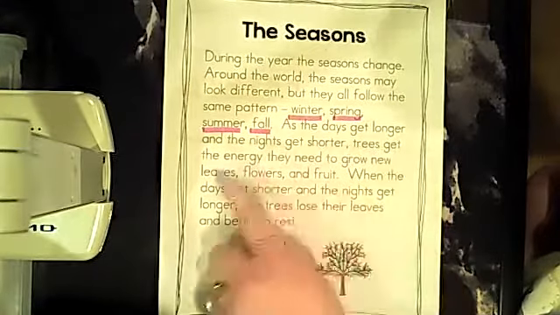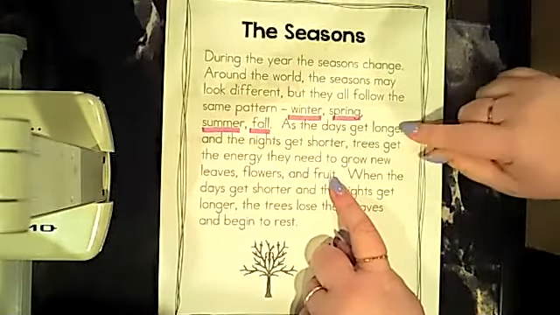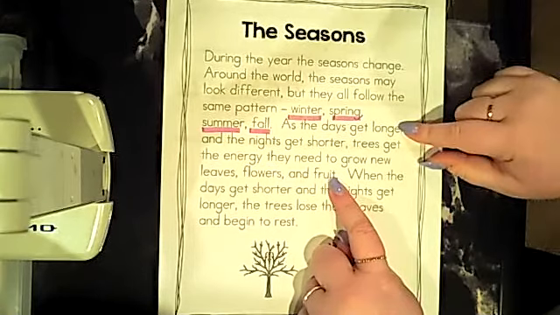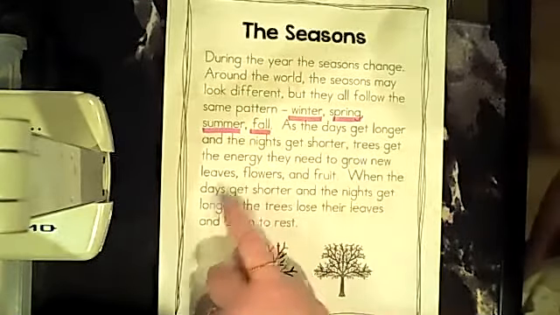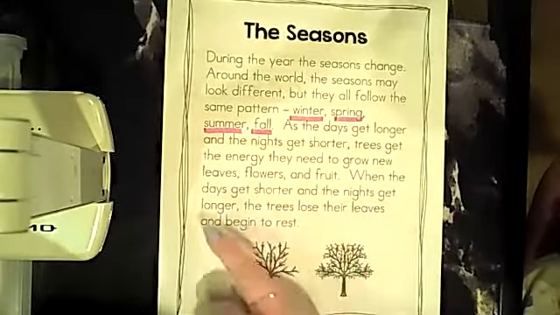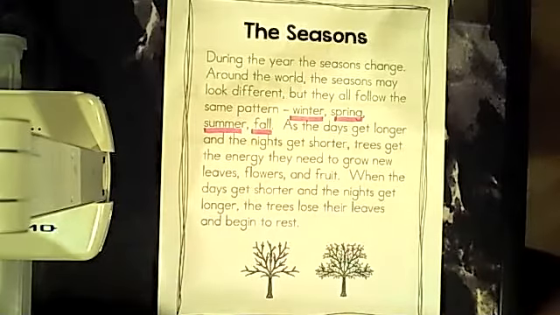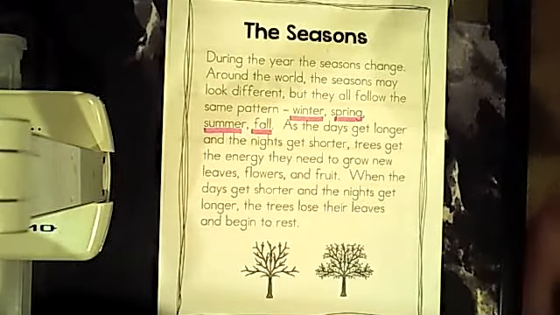As the days get longer and the nights get shorter, trees get the energy they need to grow new leaves, flowers, and fruit. So we have longer days and shorter nights as springtime rolls around. And then when the days get shorter and the nights get longer, the trees lose their leaves and begin to rest. And that's fall time. Let's go ahead and read that one more time with me. Hopefully you're reading at home with me.